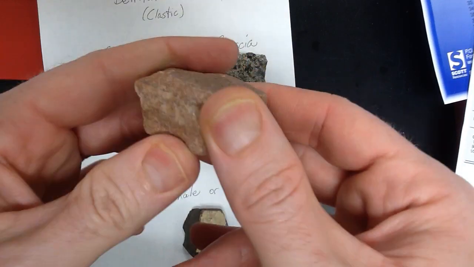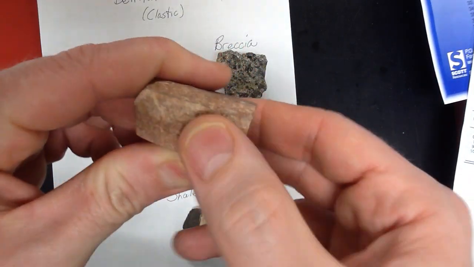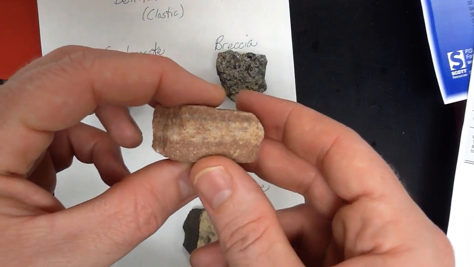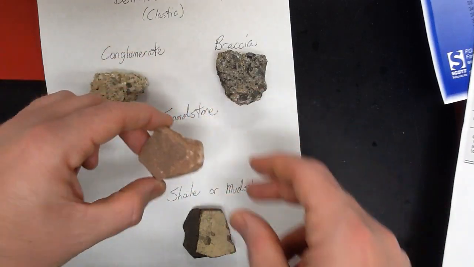I don't know if you can hear that, but you can hear my finger kind of rubbing against it. It feels like a piece of sandpaper on the outside. And so this is a sandstone.